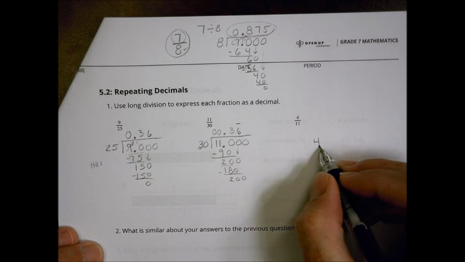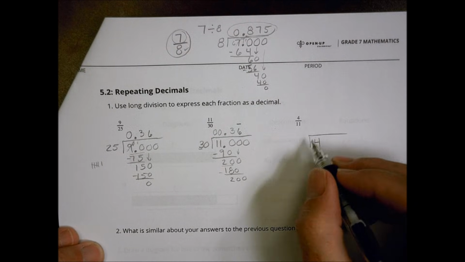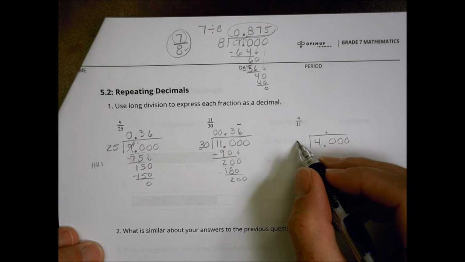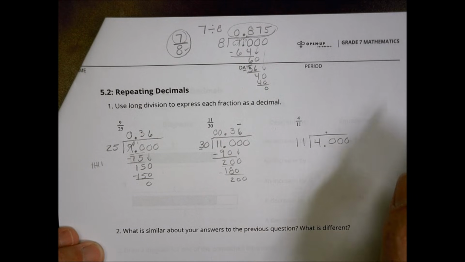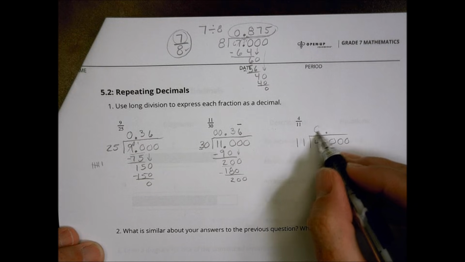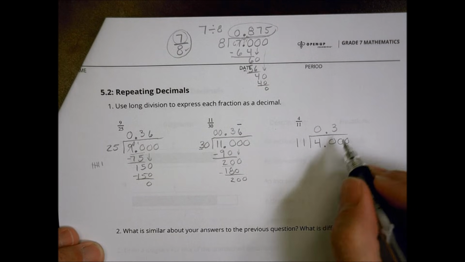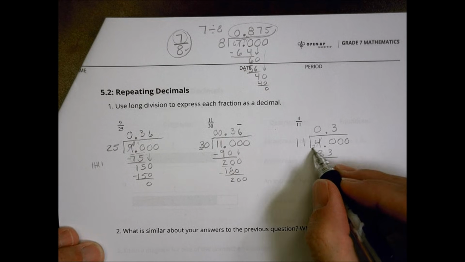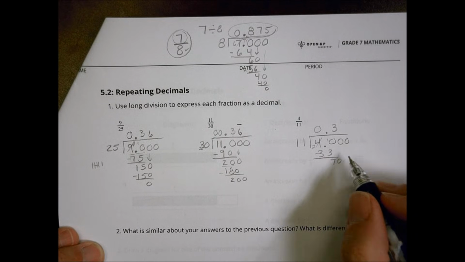For this one, again, 4 wins and goes in the house, gets on top. Decimal point, 000, and satellite dish on top. And I have an 11 on the outside. And 11 goes into 4 0 times. 11 goes into 43 times. So 3 times 11 is 33. And so we subtract, and we end up with 7 and a 0.